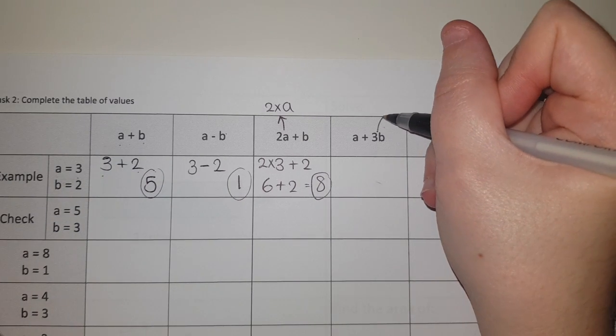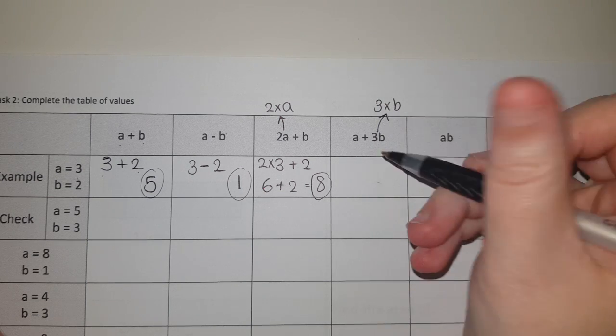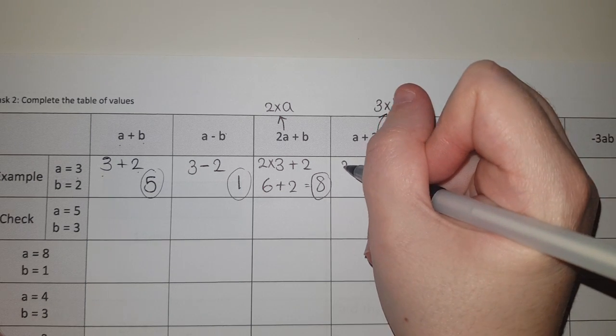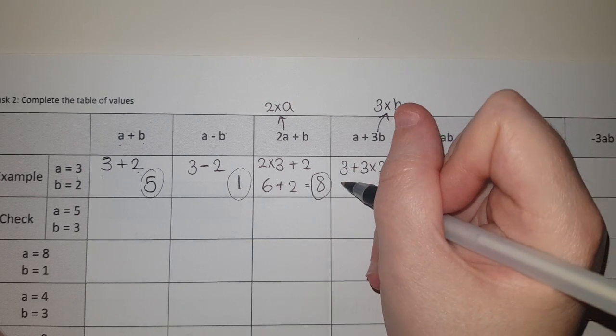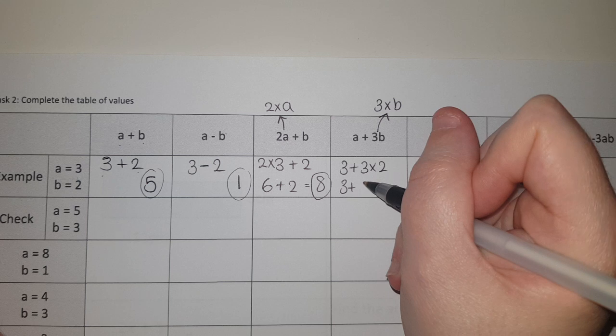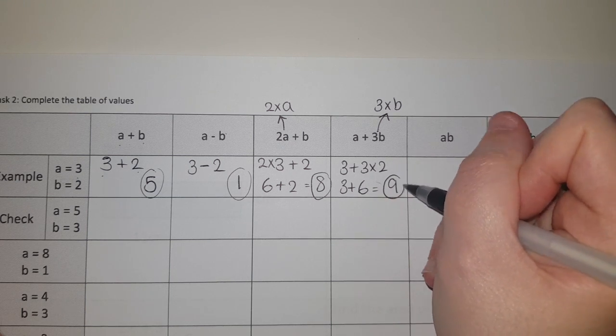This one, remember when you've got a number and a letter together, it means 3 multiplied by B. So if A is 3 plus 3 times and B is 2. So the 3 and the plus stay where they are for a minute. 3 times 2 gives me 6. I'm now going to do 3 add 6 is 9.